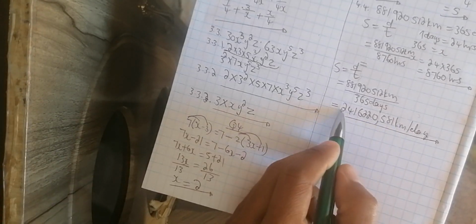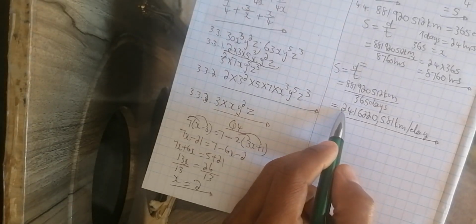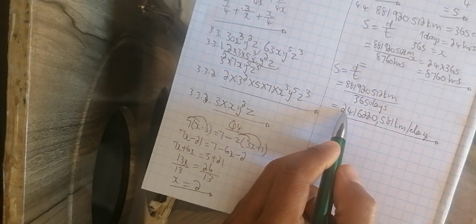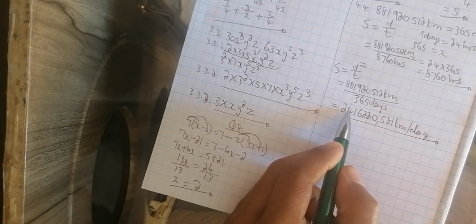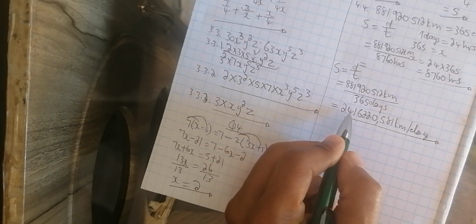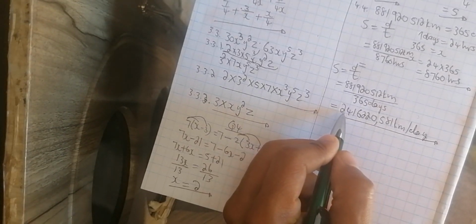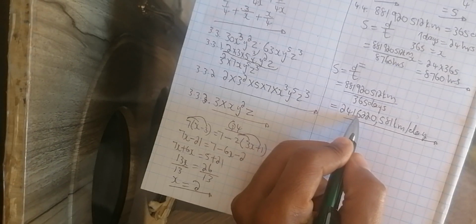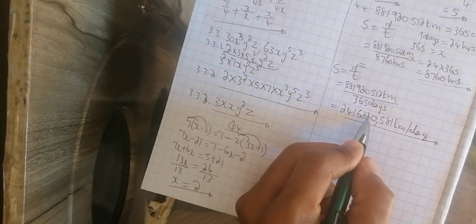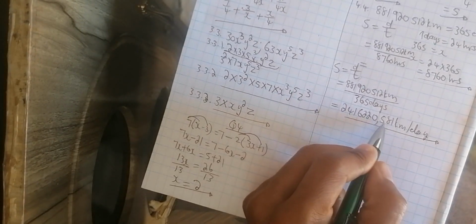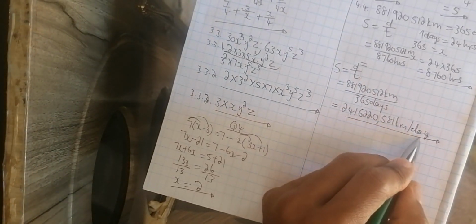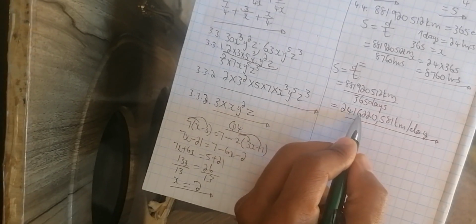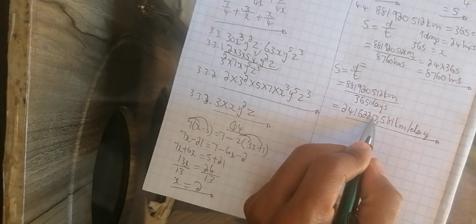Okay, let me see, yes. 2,416,220, that would be the number, 0.581 kilometers per day. Yes, that would be the speed.